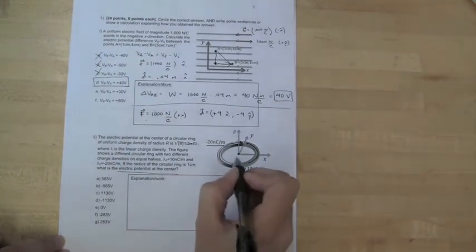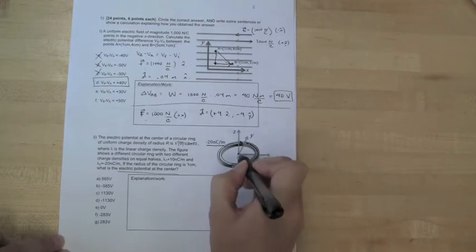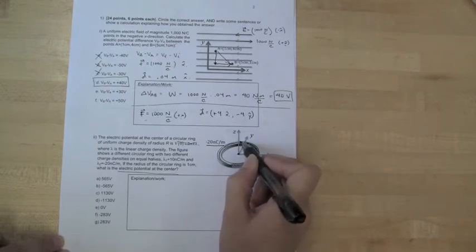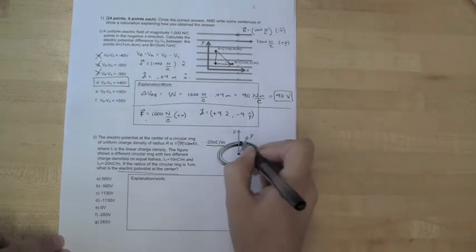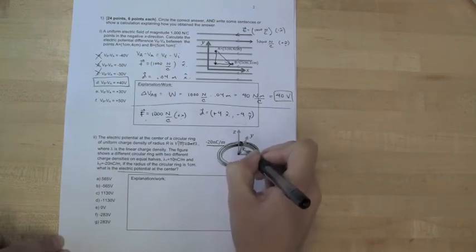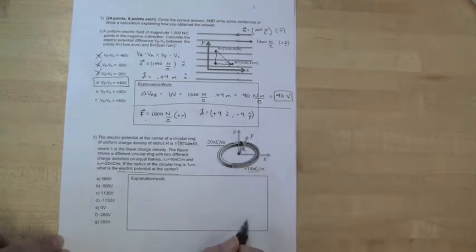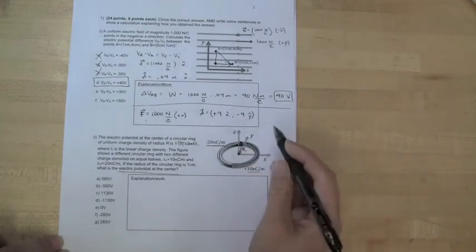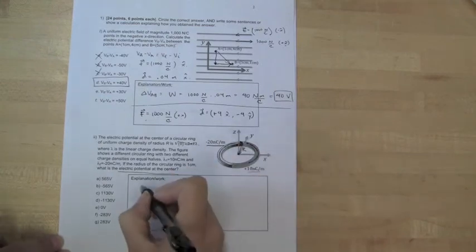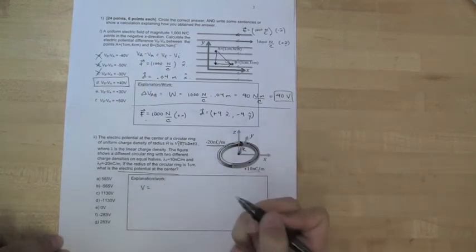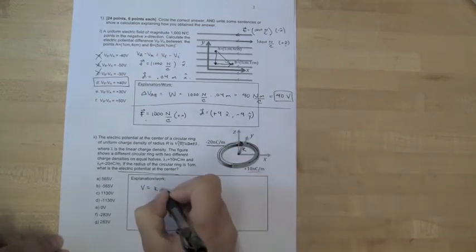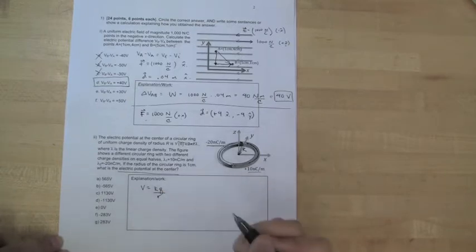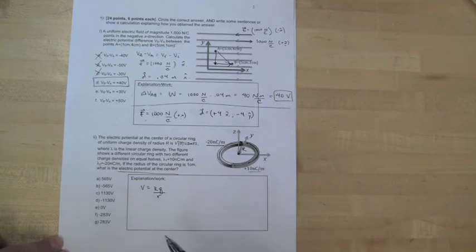So the potential due to a single point charge, at some distance r, which is the radius of that circle, is V equals k q over r. So that's for a single point charge q, a distance r away.